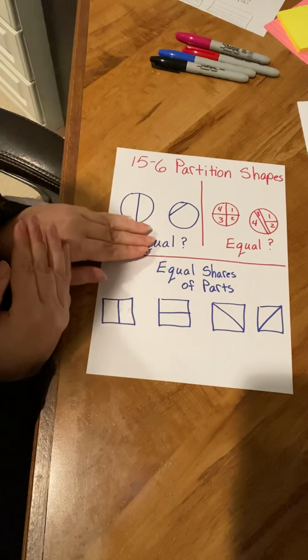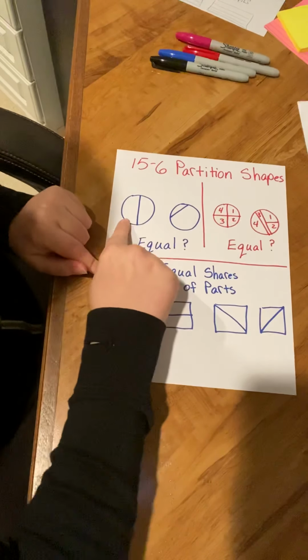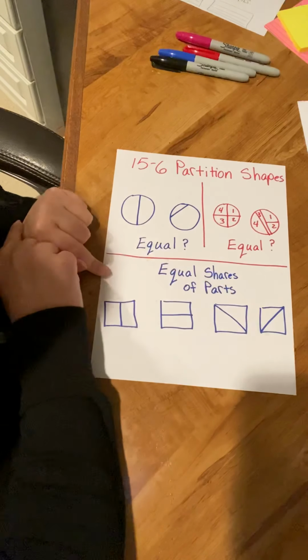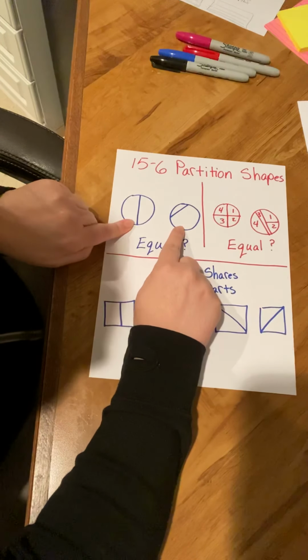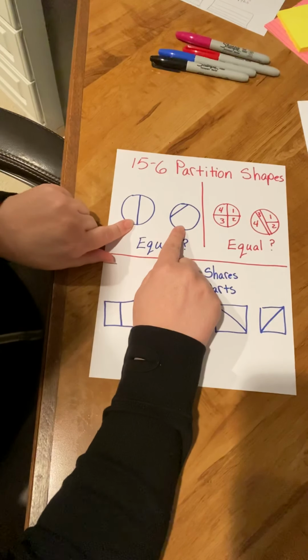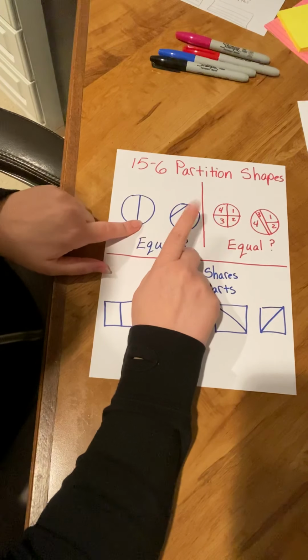So I'm going to start with these two circles here. And my question is, are these two shapes equal? If these were pizzas, and you were going to share them equally with a friend, would each of you have the same amount?